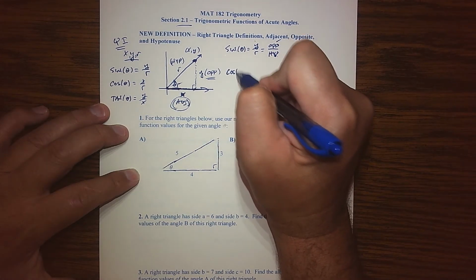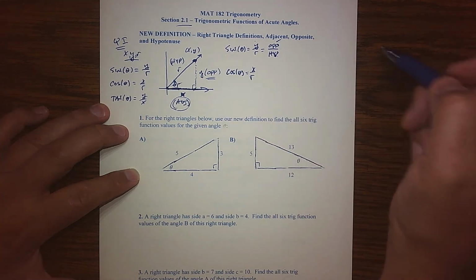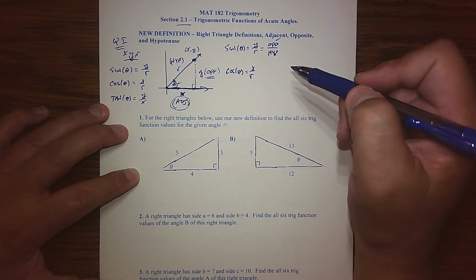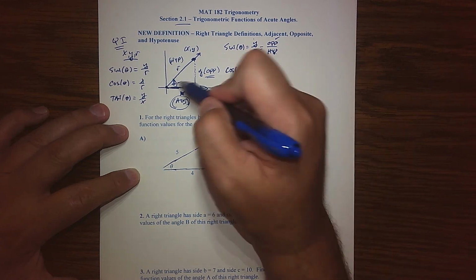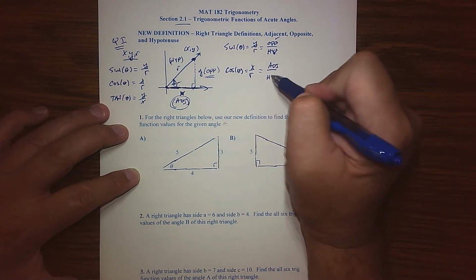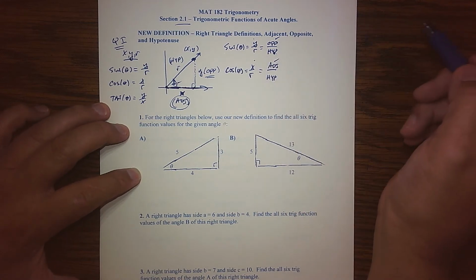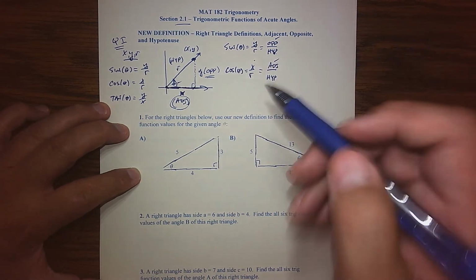Of course, the cosine of theta, that's defined to be x over r. And so now x is known as the adjacent side, and r is now being called the hypotenuse of our right triangle. So old and new language, what we're recalling.